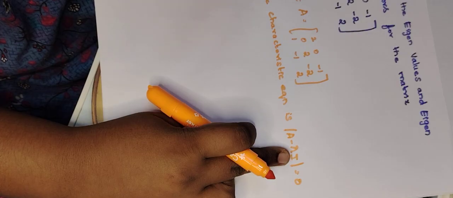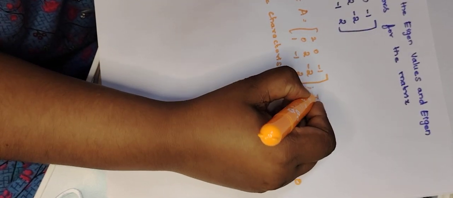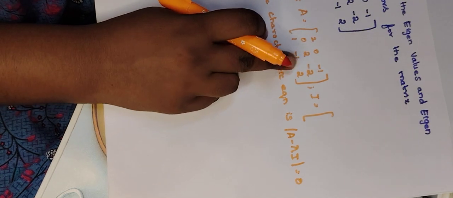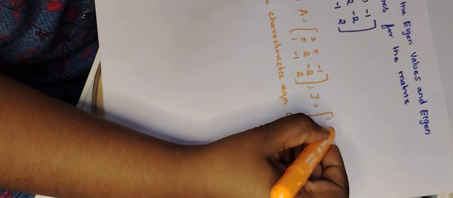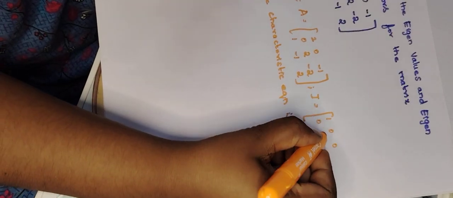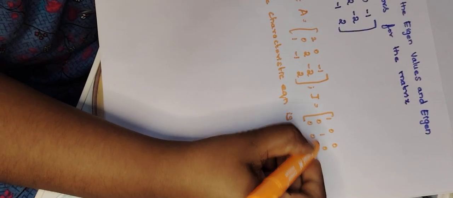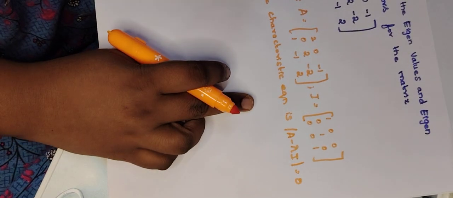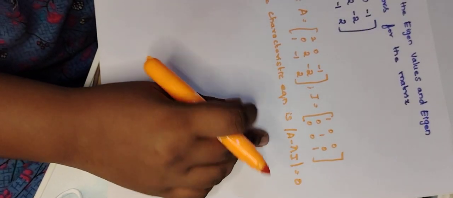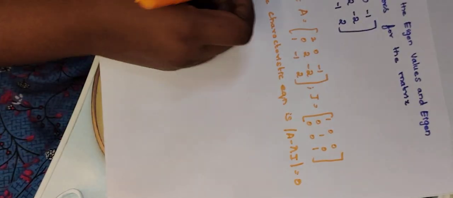I know the matrix A, since it is given. Next I am going to write the matrix I, which is an identity matrix. Since this is a 3 cross 3 matrix, the identity matrix will be 1 0 0, 0 1 0 and 0 0 1. Now I will find the value of A minus lambda I.